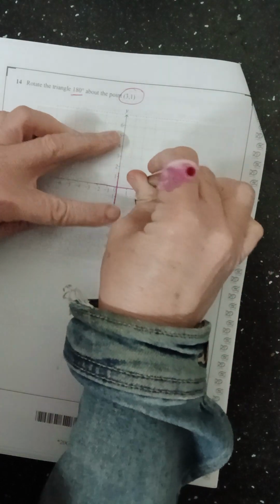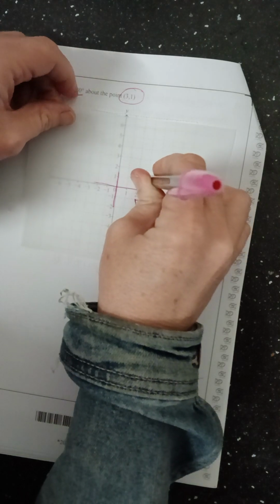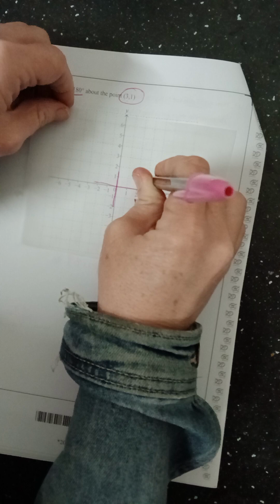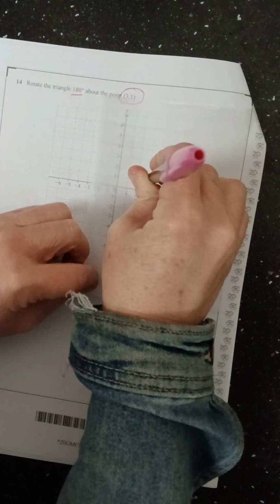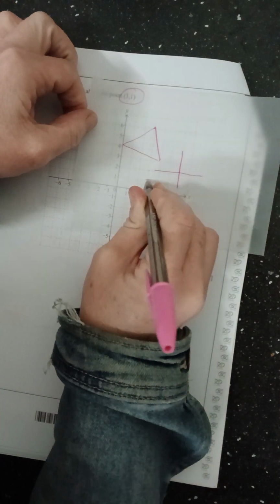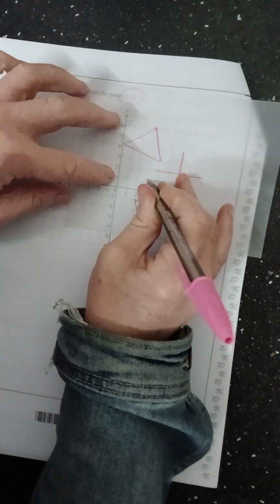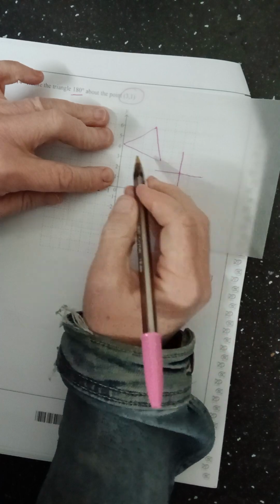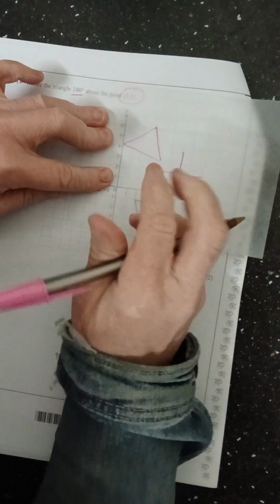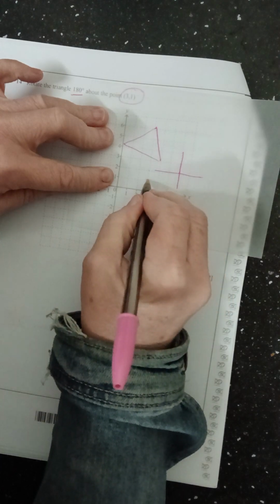So I put my pen there, and then 180 is rotate it twice. But this is not going to be in the center, but it's going to line up with lines. So that's 1 rotation, and that's 2 rotations. See how my cross is lining up the lines there? That just helps me. Another thing you can do whenever it comes to flipping this onto there, keeping it straight, you can always go back and recheck if needs be.